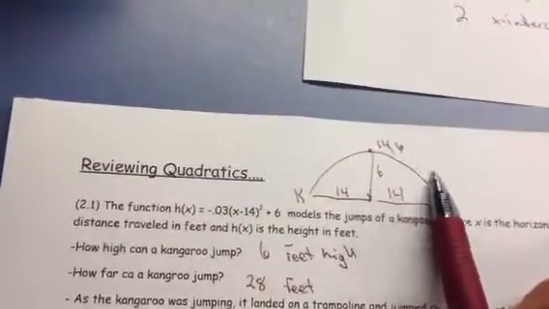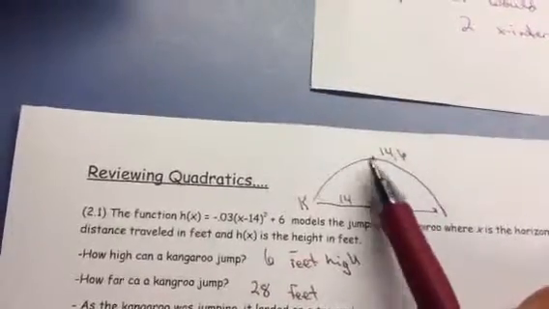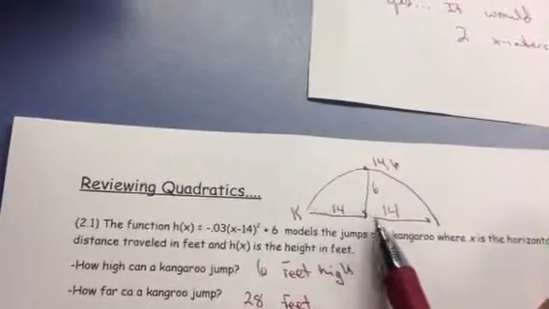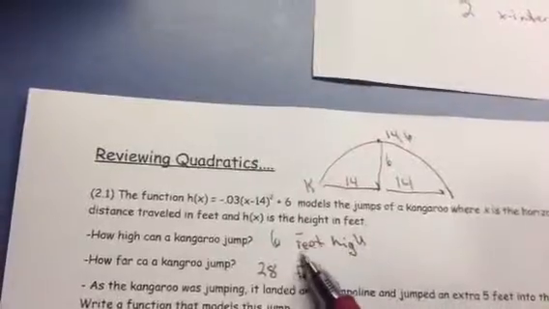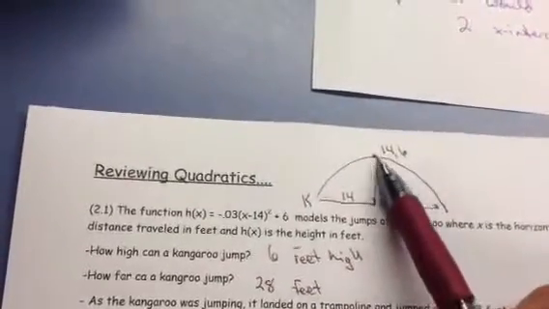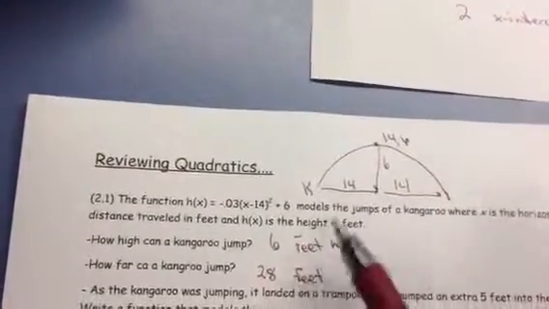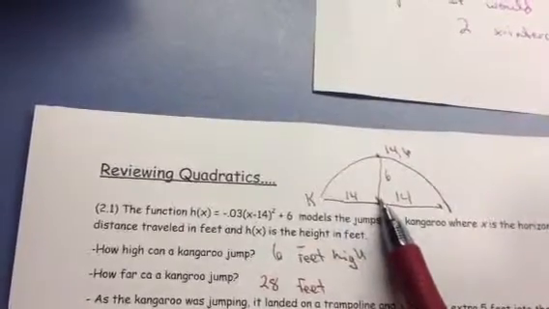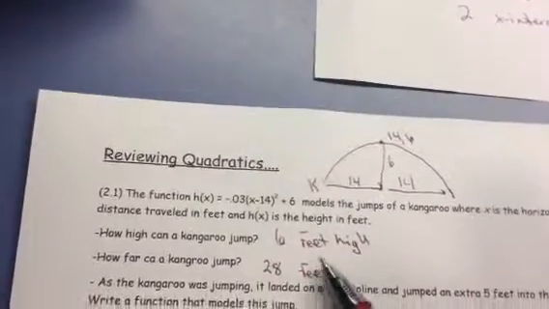But then if he keeps going to where he lands, that's another 14 feet because the vertex is in the middle. So if this is 14, this is 14. So how high can a kangaroo jump? Well, that's the 6 feet high. How far can it jump? Well, 14 feet, and then another 14 feet would give me the 28 feet.